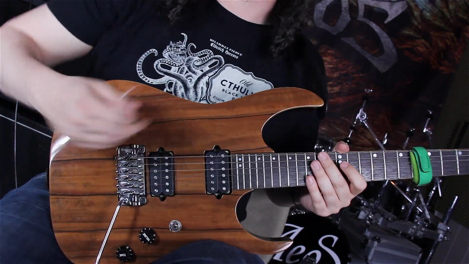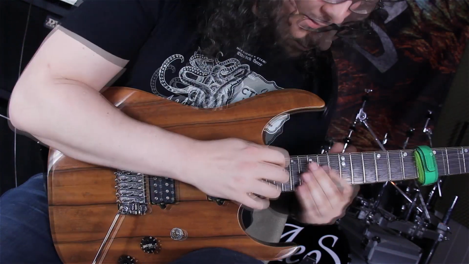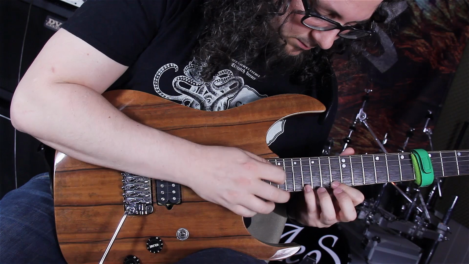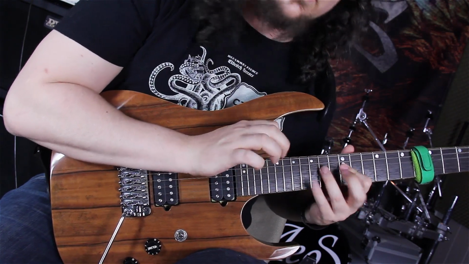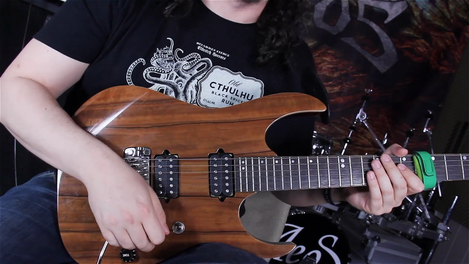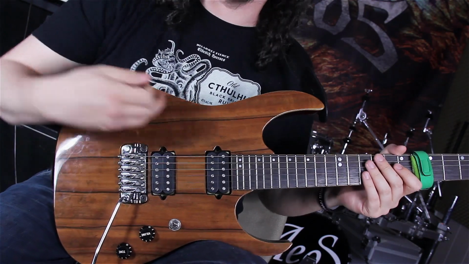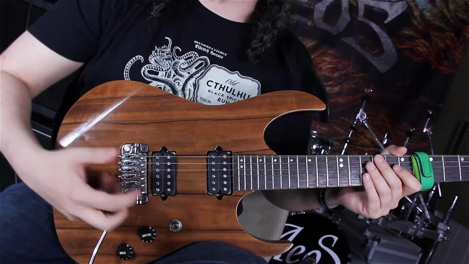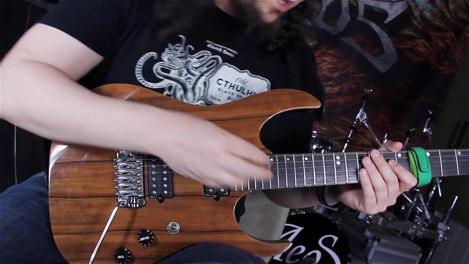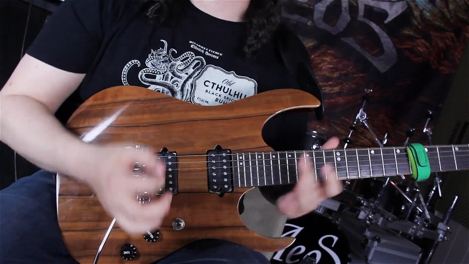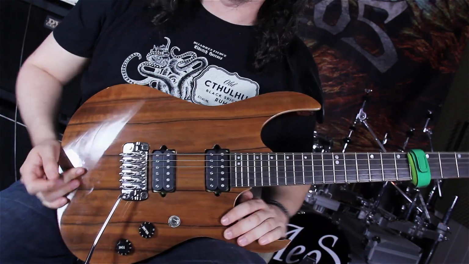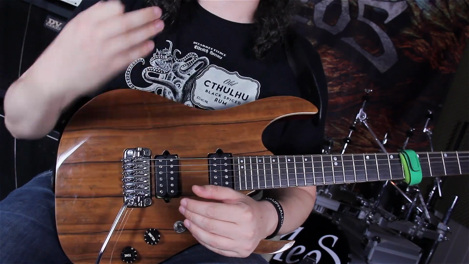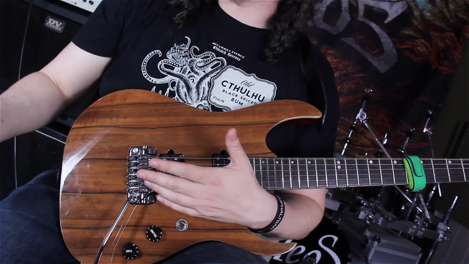Now comes the third phrase of the first section, which is a tapping phrase, and it goes like this. Here we are outlining a diminished chord, and as I said in the beginning, diminished chords outline the Phrygian dominant sound pretty well, this kind of tension that we love in our metal music. And the awesome thing about diminished chords, I've said it in so many videos before, is that they are symmetrical. So our finger shape stays the same in every inversion.